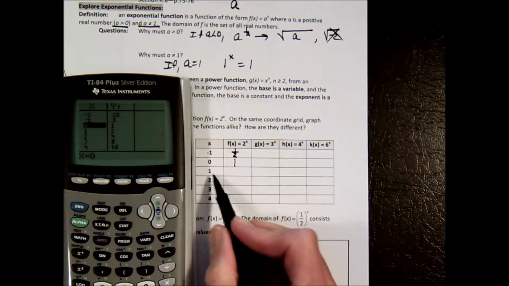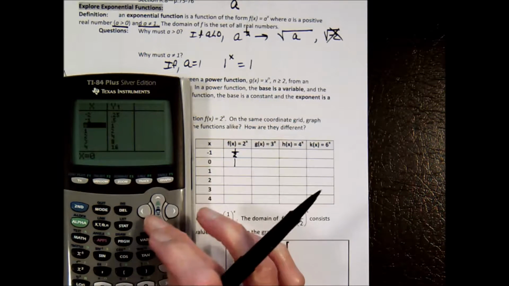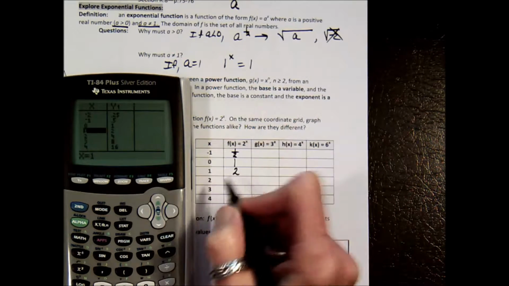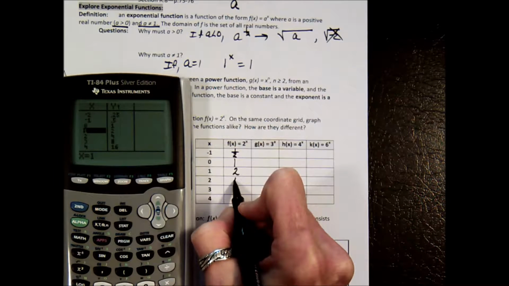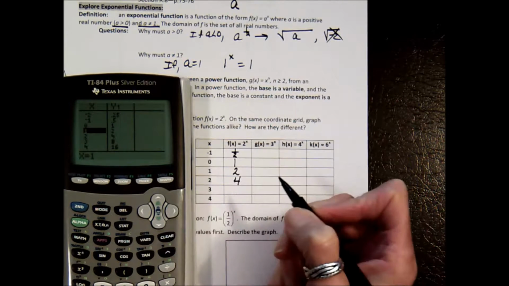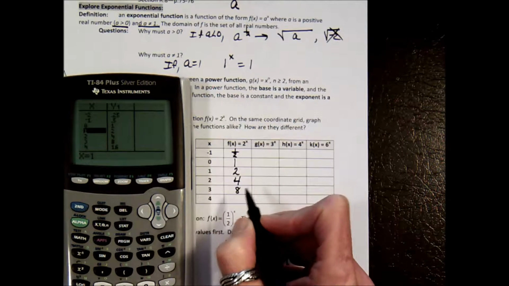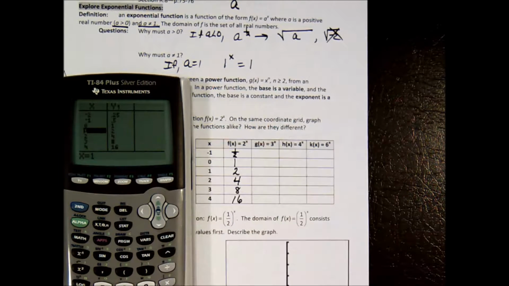Then we're going to go to x is 1. That makes 2 to the first power, so it's 2. When x is 2, y is 4. When x is 3, y is 8. And when x is 4, y is 16. You can read those right off the table. All right, now we're going to come back to this later, but I just wanted to capture that for now.